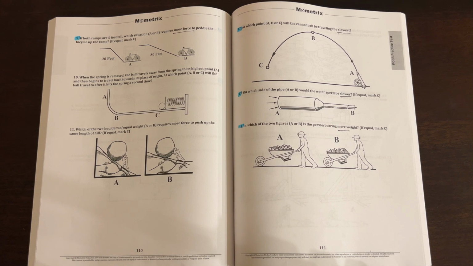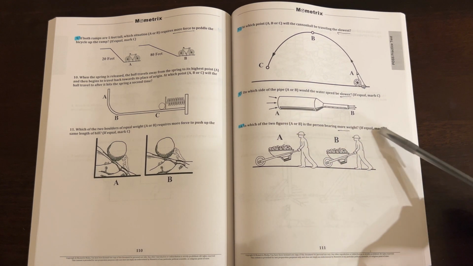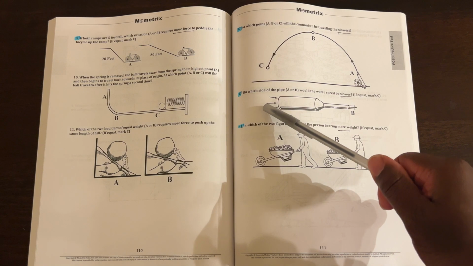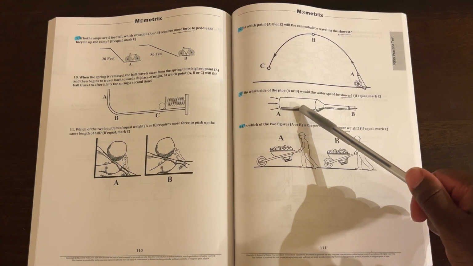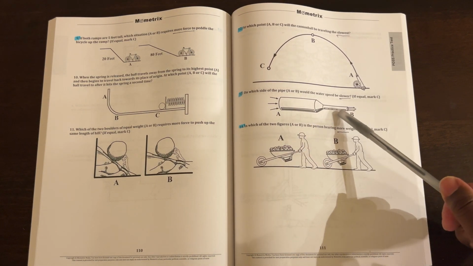All right, moving down to 13. On which side of the pipe, A or B, would the water speed be slower? If equal, mark C. So we got this pipe right here. Got water flowing through it. Is it going to be slow here or here?